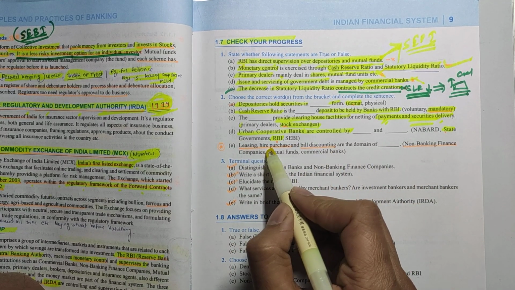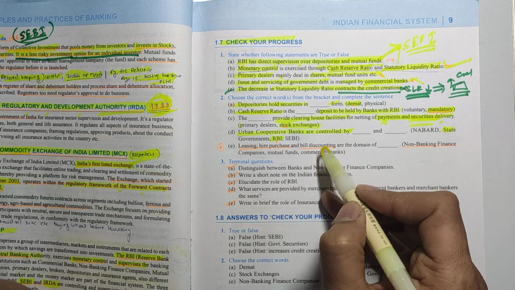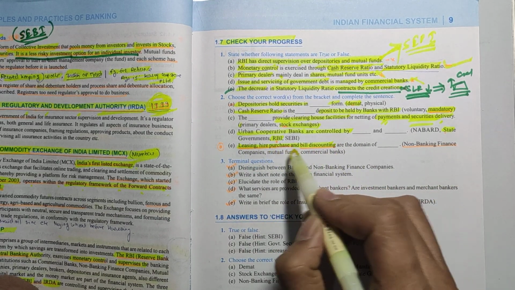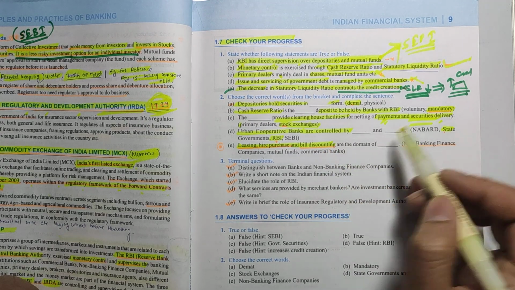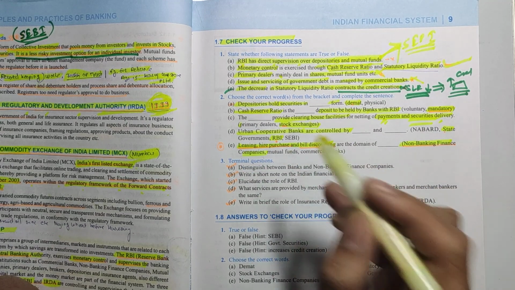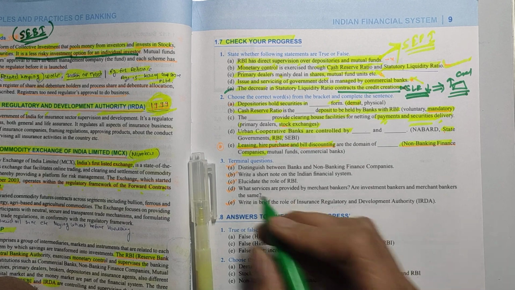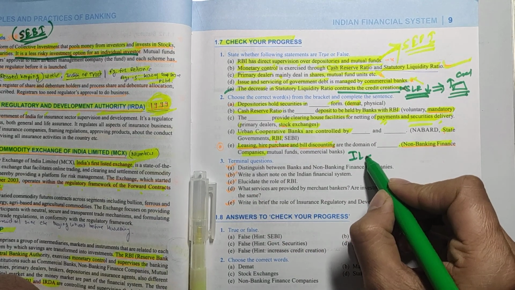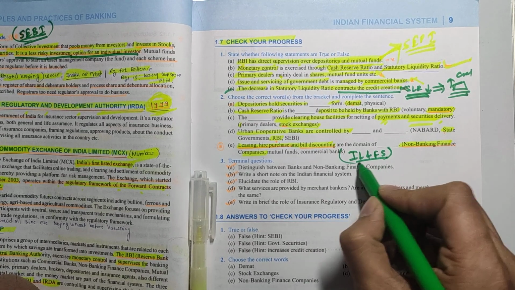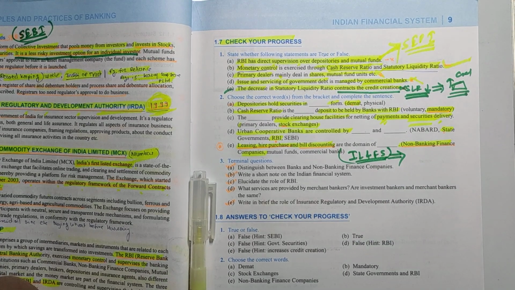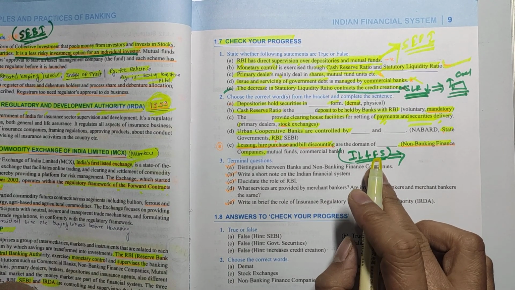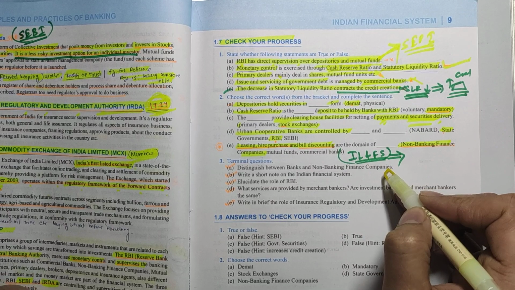Next, leasing, hire purchase and bill discounting. I have already told you, remember these three words. When you hear leasing, hire purchase and discounting, you should remember NBFC. The answer is NBFC, because you might have recently heard one name, that is the IL and FS crisis. That means how the IL and FS crisis happened in India, how the government intervened, and how NBFC is important.